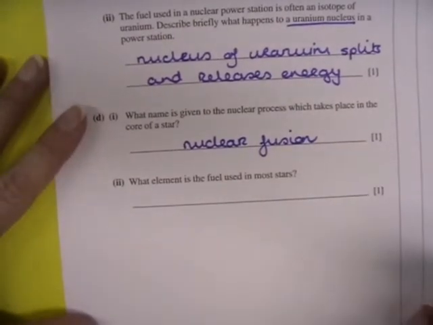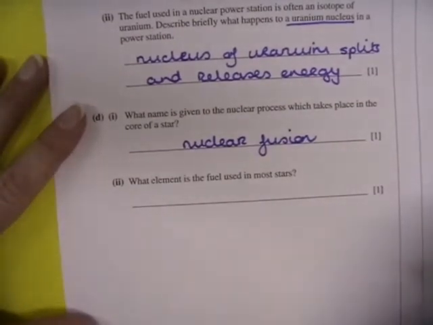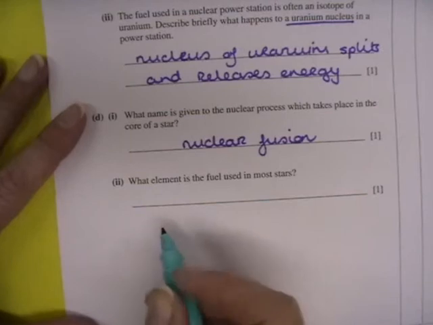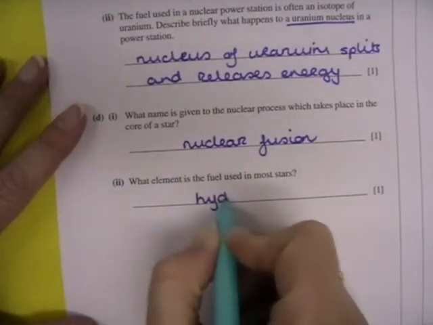And moving down to more specific details about that nuclear fusion that takes place in the sun and any star, what element is the fuel used in most stars? It's hydrogen.